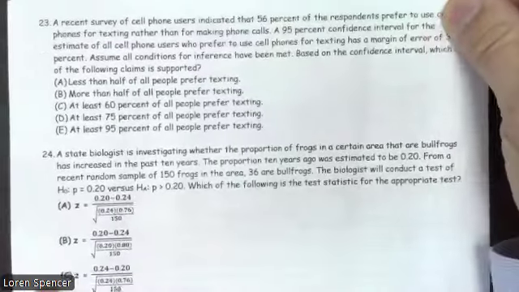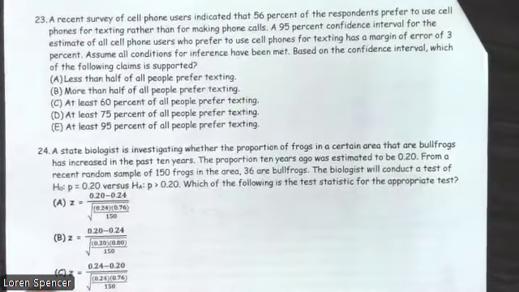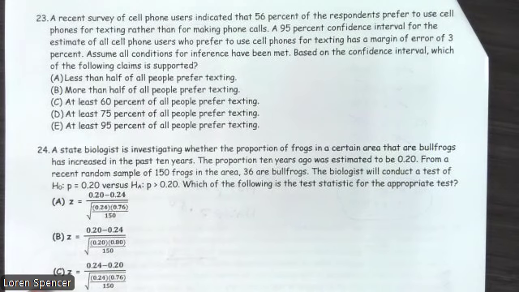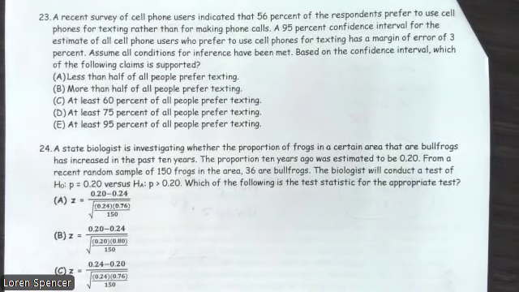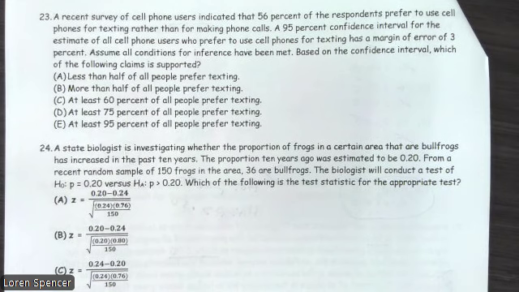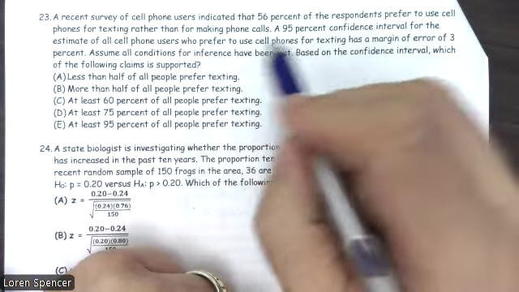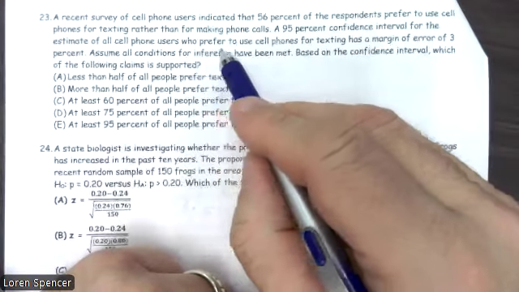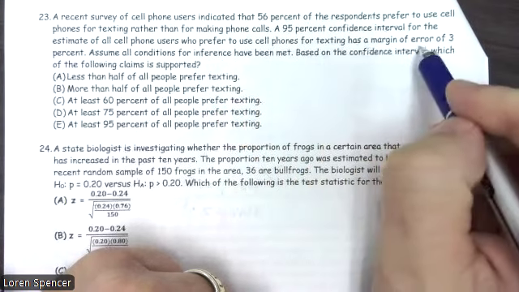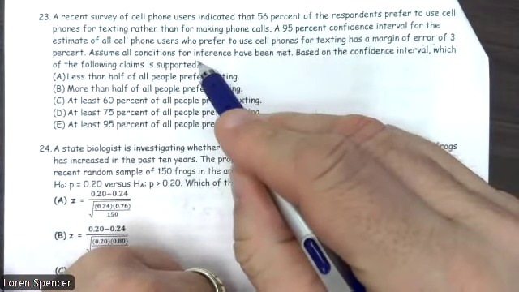23. A recent survey of cell phone users indicated that 56% of the respondents prefer to use cell phones for texting rather than for making phone calls. A 95% confidence interval for the estimate of all cell phone users who prefer to use cell phones for texting has a margin of error plus or minus 3%.